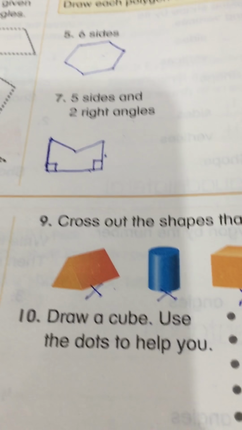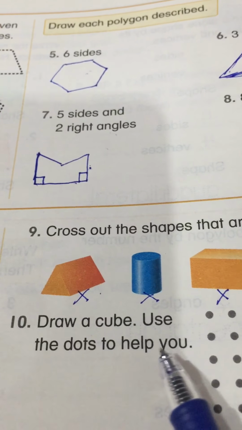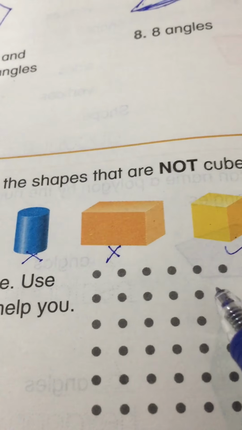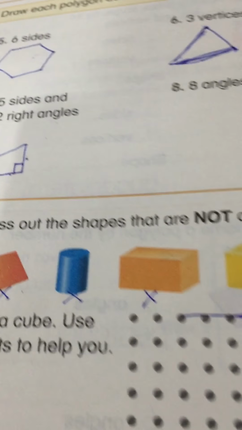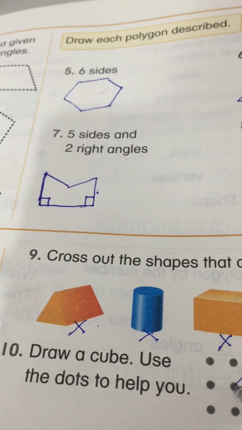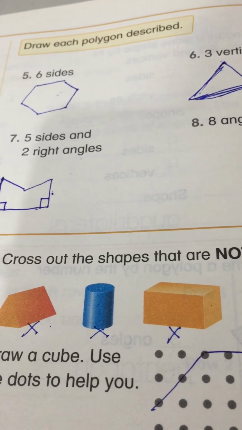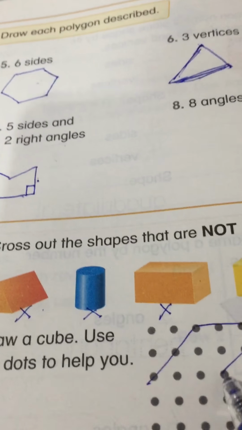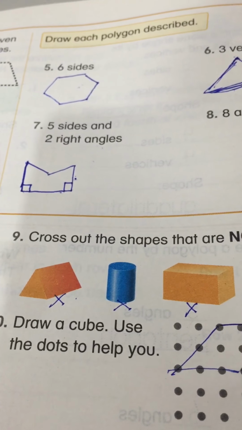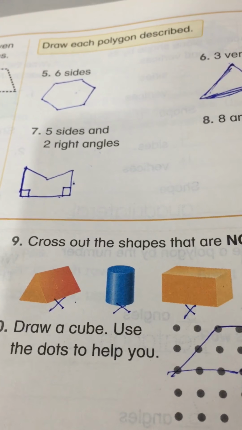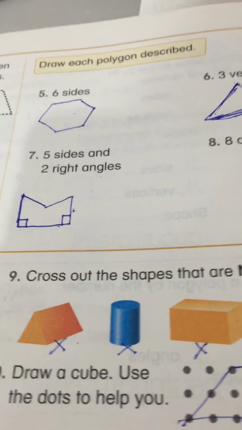Okay, and then number 10, they said draw a cube, use the dots to help you. So everybody can draw a cube on the paper dot. You can start from here. I can do this and go this way, go this way, down this way, and we can go down. Then we can meet here.